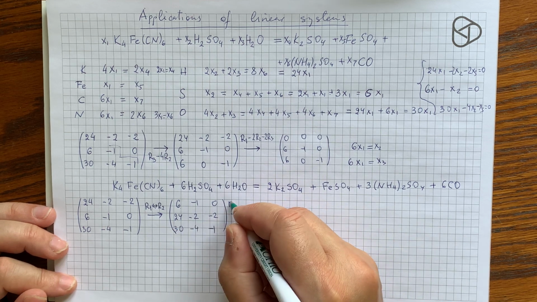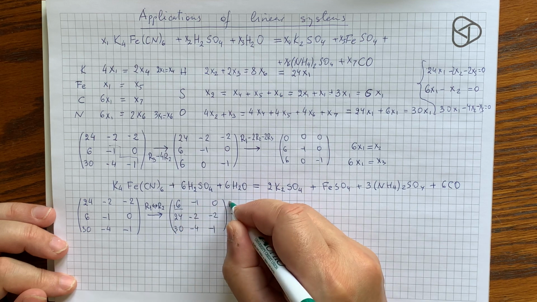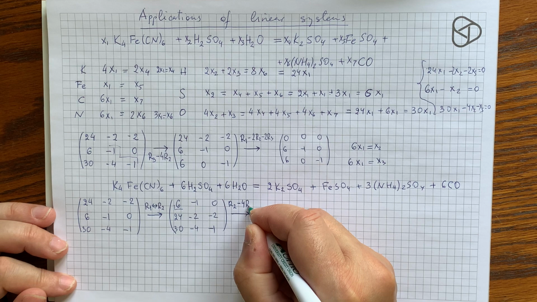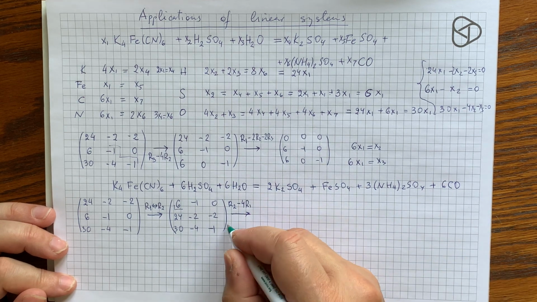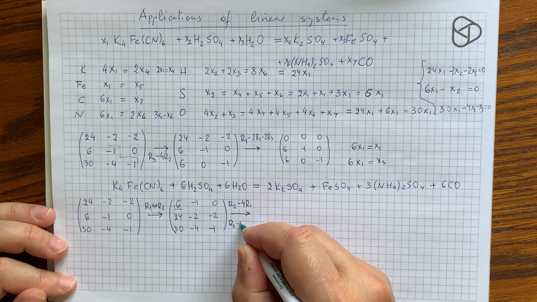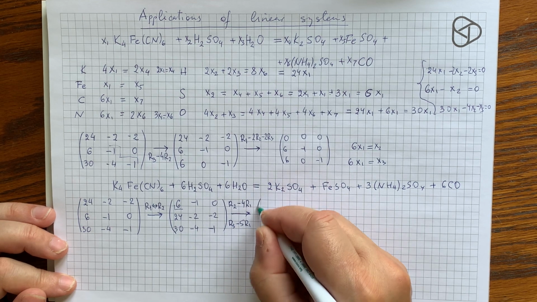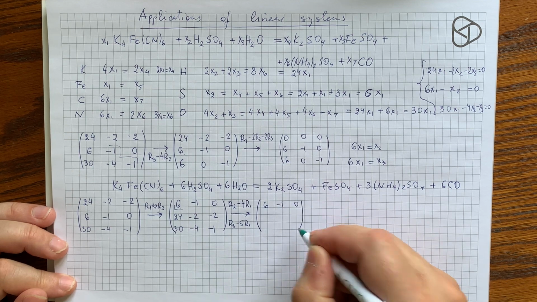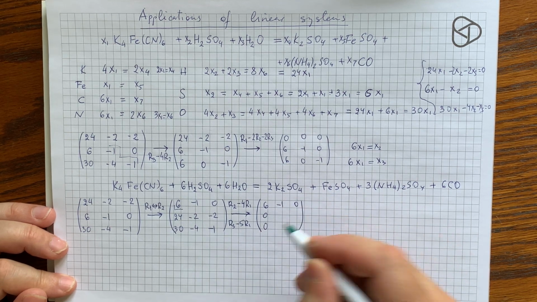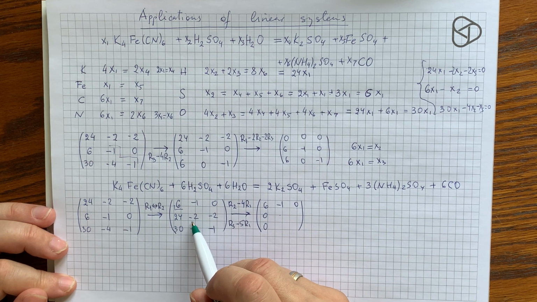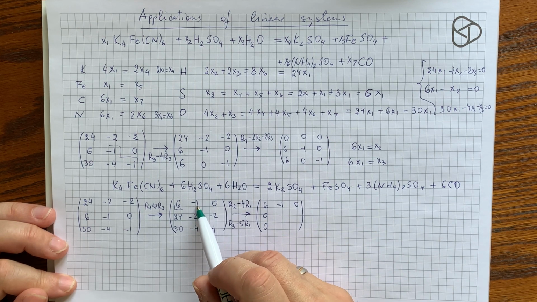To eliminate 24 below my first pivot, I will have to subtract 4 copies of the first row from the second. And to eliminate 30, row 3 minus 5 copies of row 1 is the right transformation. The first row is not changed, and I'll have zeros here. I need to compute -2 minus 4 copies of -1.